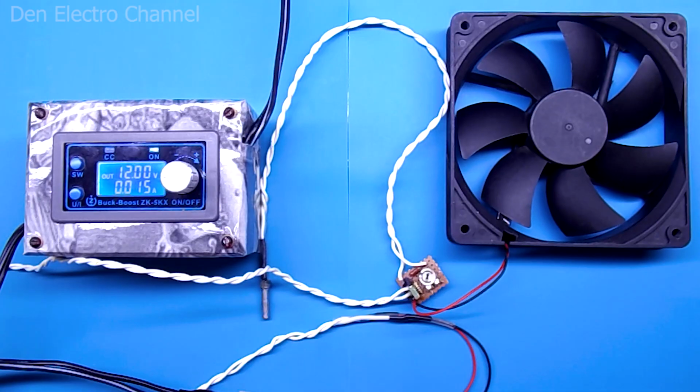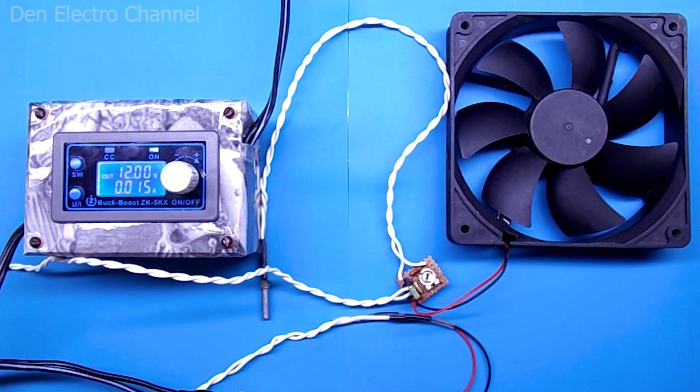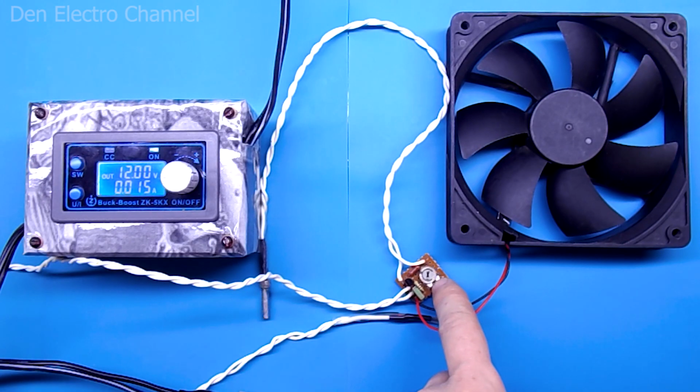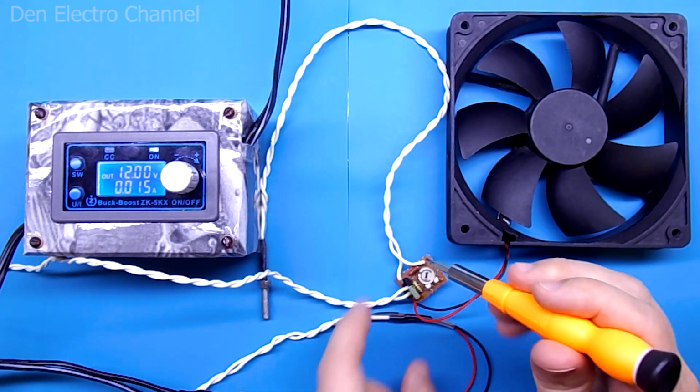When power is applied, the fan twitches slightly. When the fan is not spinning, the circuit draws 15 milliamps. When you first turn on the circuit, the behavior may vary. The fan will either stay still or start spinning immediately. It all depends on the position of the variable resistor. Now the circuit needs to be configured. This is how it's done.